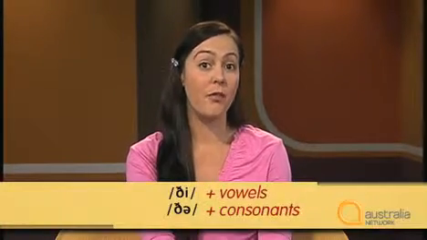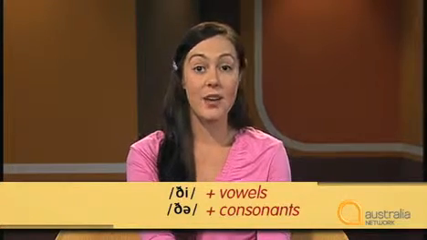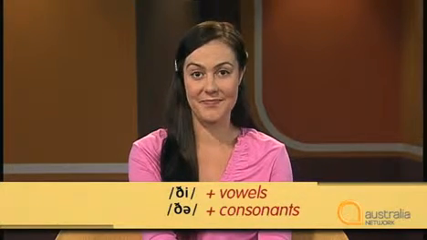There is a difference in pronunciation though. When the comes before a vowel sound, we say the apples. So the before vowel sounds and the before consonant sounds.